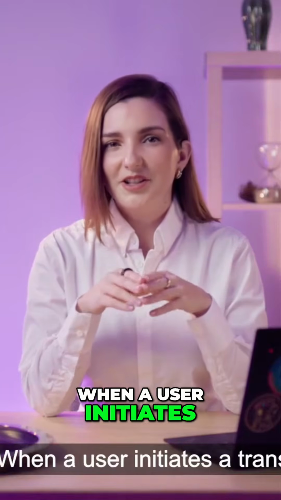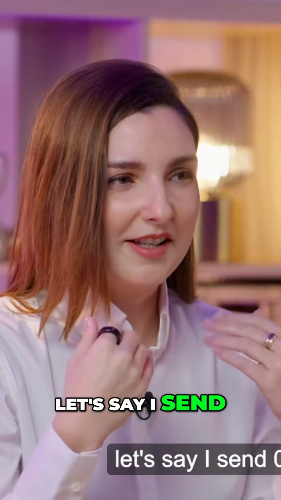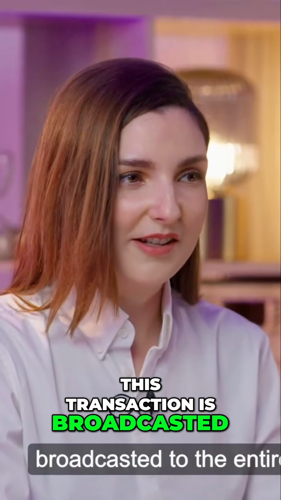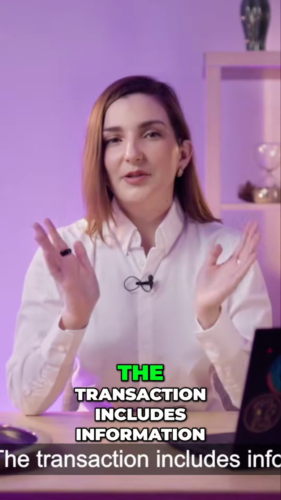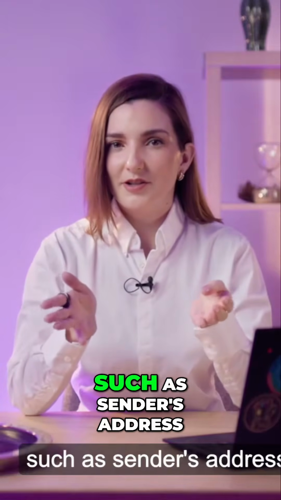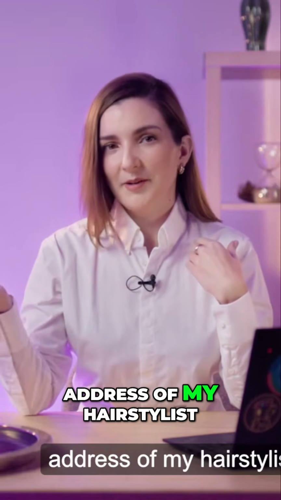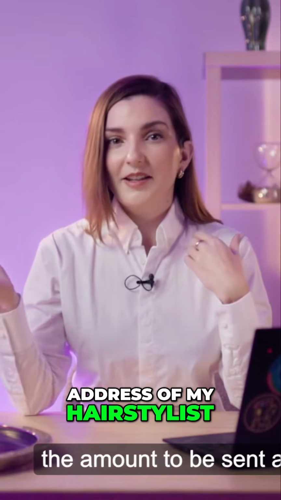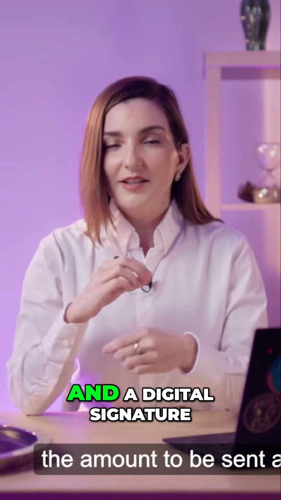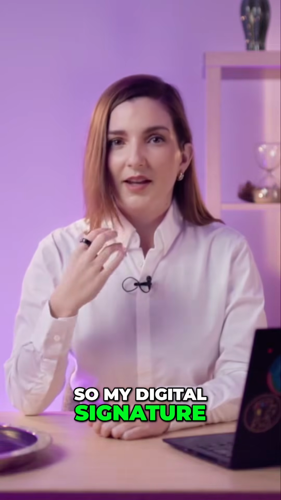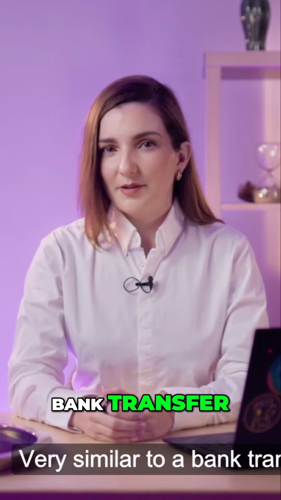When a user initiates a transaction, let's say I send 0.1 Bitcoin to my hairstylist, this transaction is broadcasted to the entire network. The transaction includes information such as the sender's address, so my address, the recipient's address, the address of my hairstylist, the amount to be sent, and a digital signature to prove the ownership, so my digital signature. Very similar to a bank transfer.